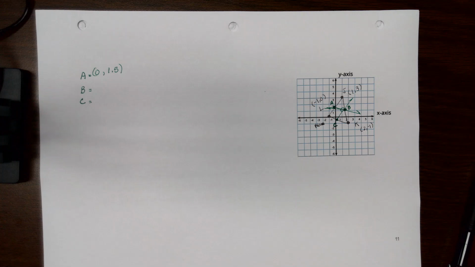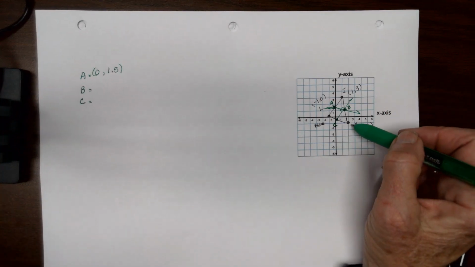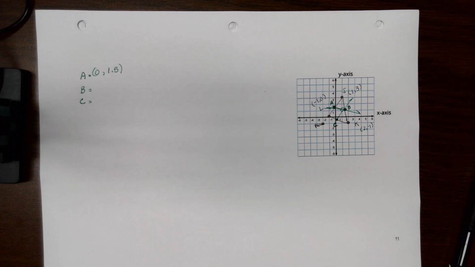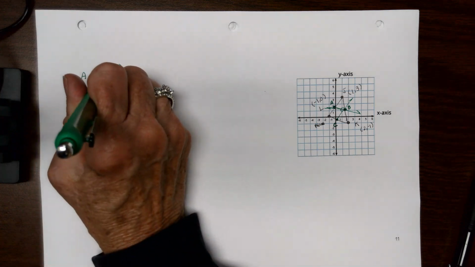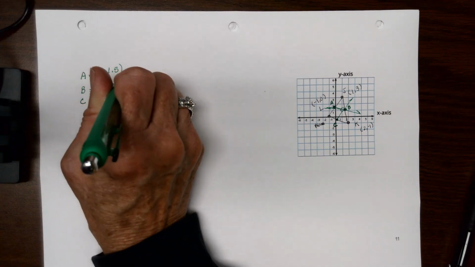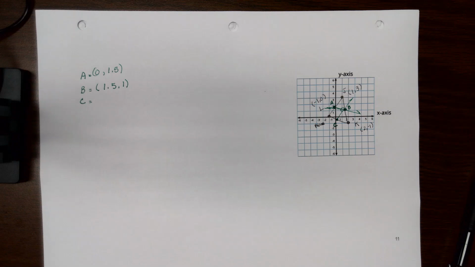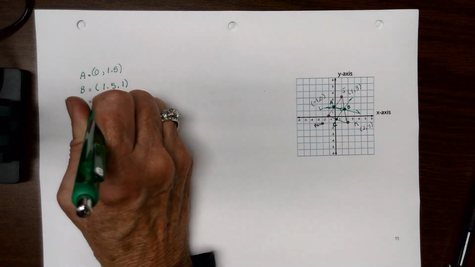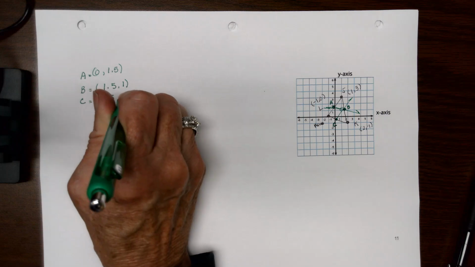Then B is going to be the midpoint between J and K. So I'm going to put in 1, 3, and I'm going to put in 2, -1, and it's going to give me 1.5, 1. Then I'm going to find C. So I need to put in -1, 0, and I need to put in 2, -1. And the location of C is 0.5 and -0.5.